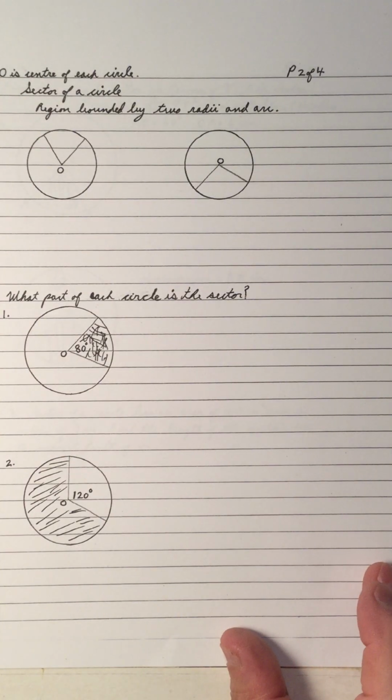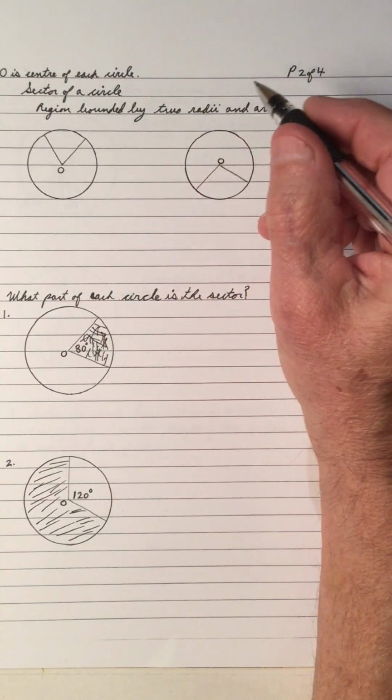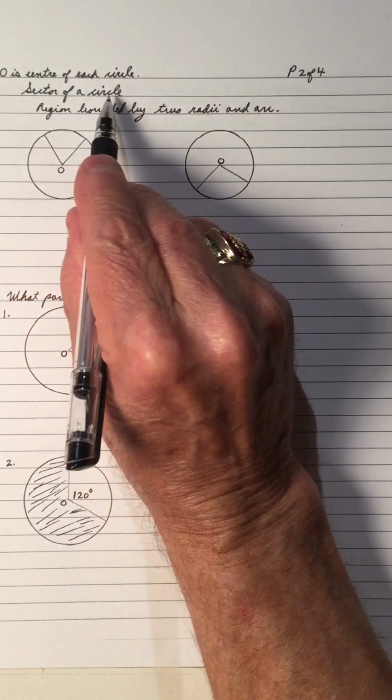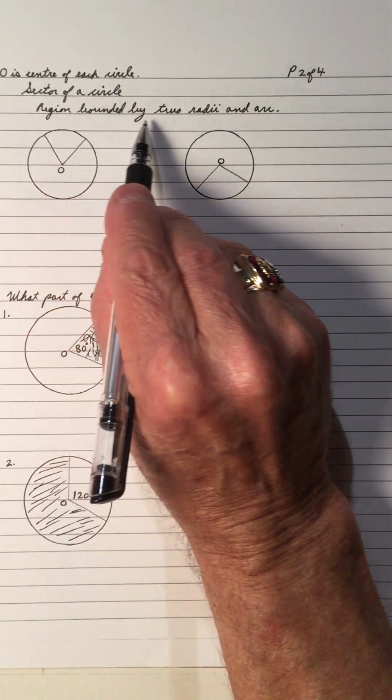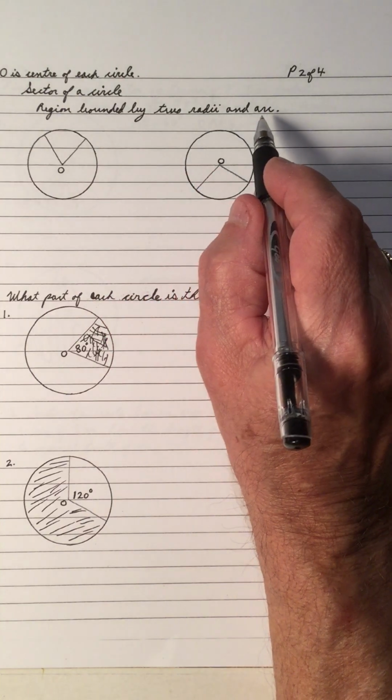O is the center of each circle that I'm going to do. I always put O as the center. A sector of a circle is a region bounded by two radii and an arc.